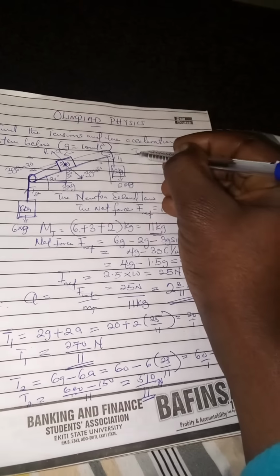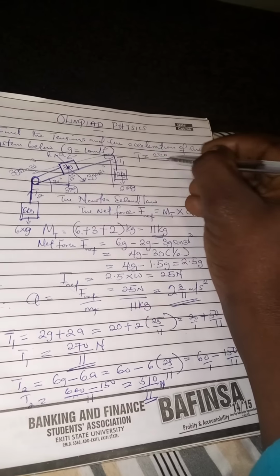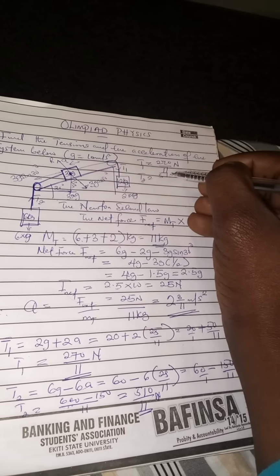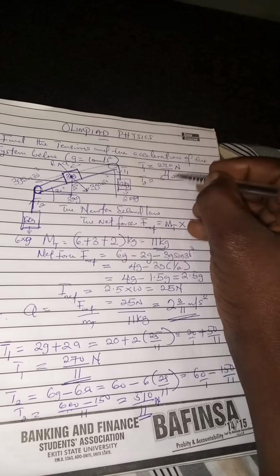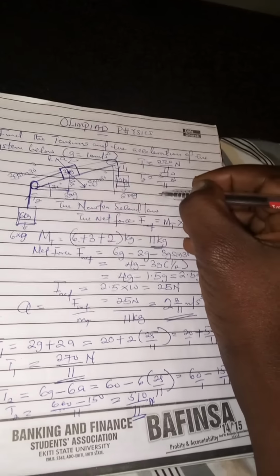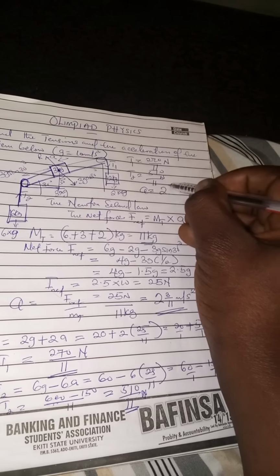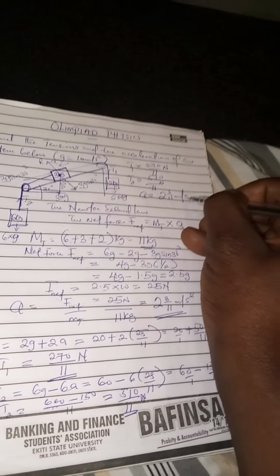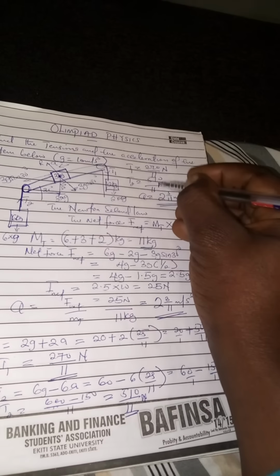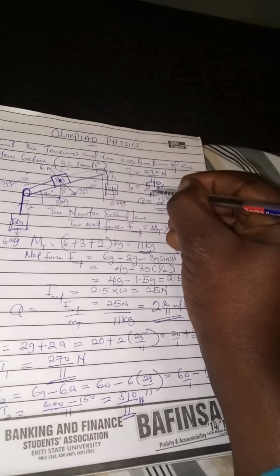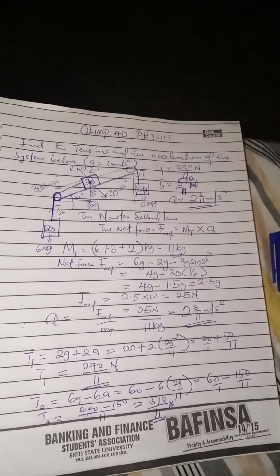So your T1 is what? 270 over 11 Newton. Your T2 is 510 over 11 Newton. Then your acceleration is what? 3 over 11 meter per second square. So if you have solved this question, or you are a physics student, you can also resolve the question and see whether you are correct.